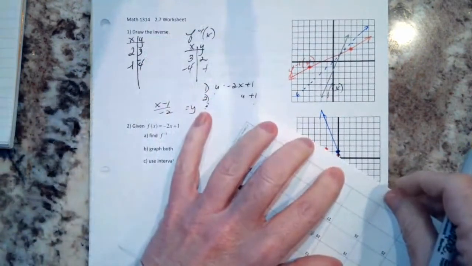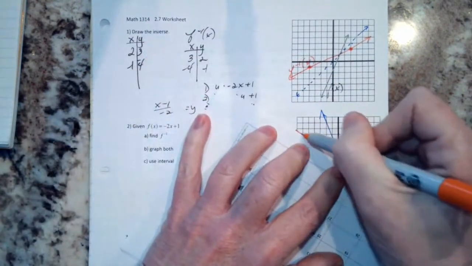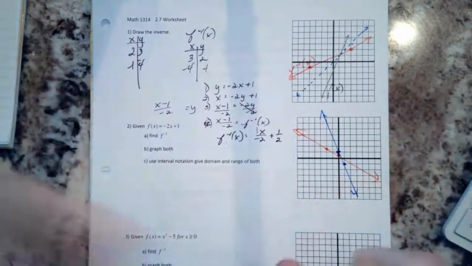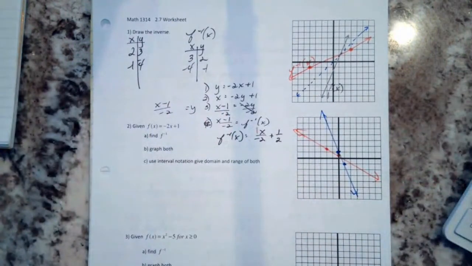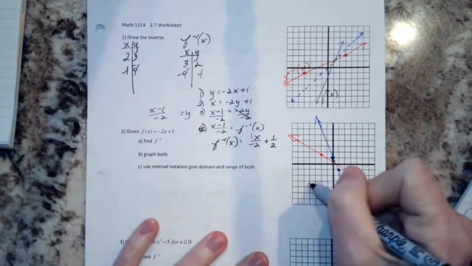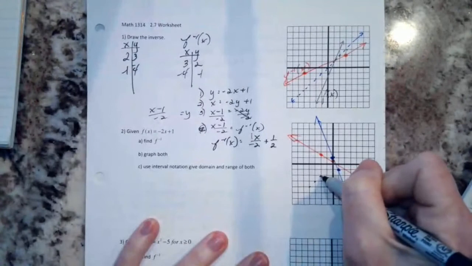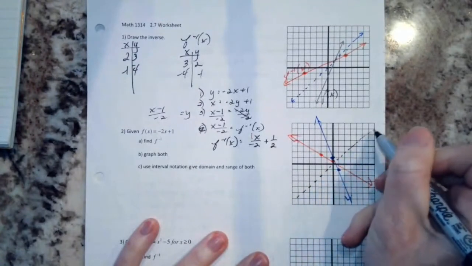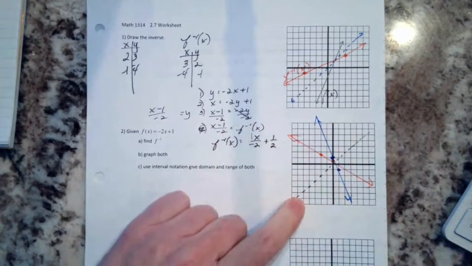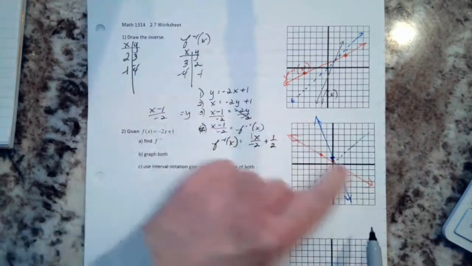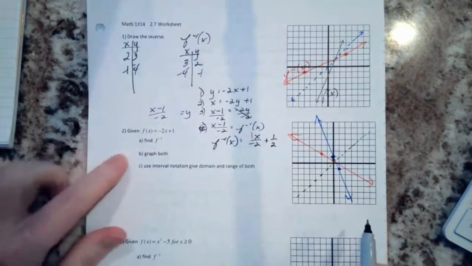Let me use my straight edge. Something like that. And those two are reflections of each other across the y equals x. So that's a reflection. The blue line is a reflection of the orange line.